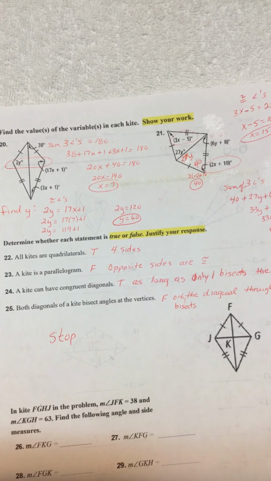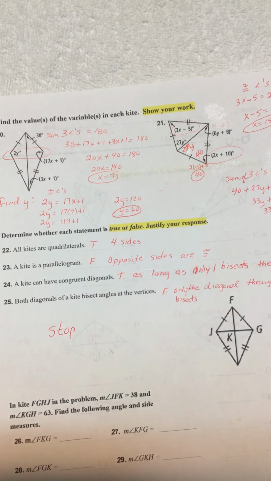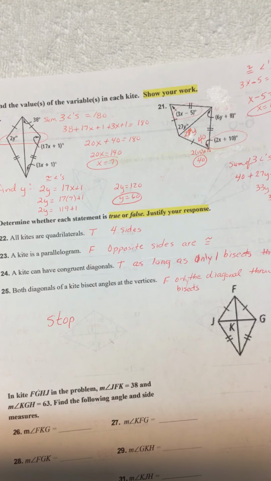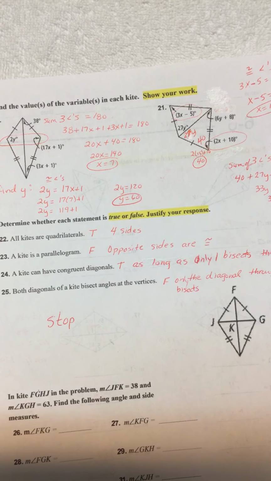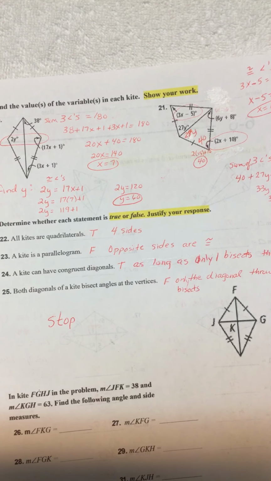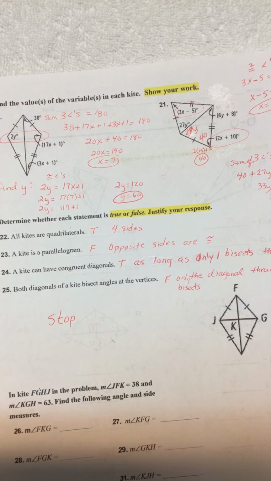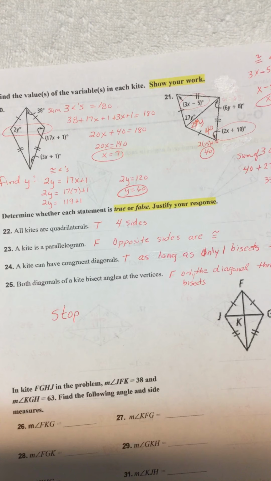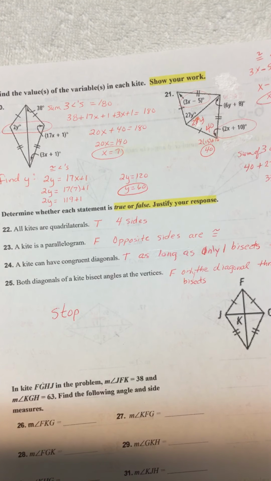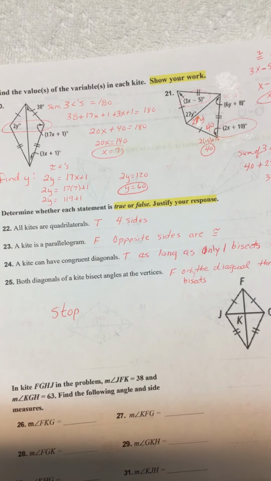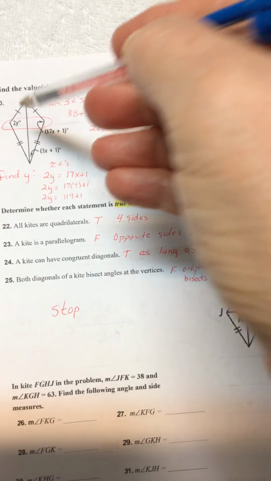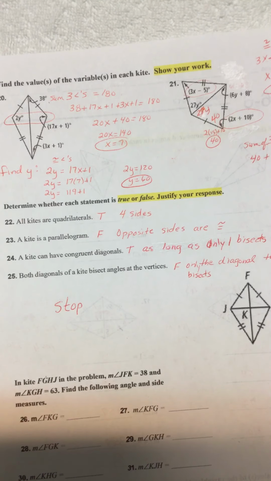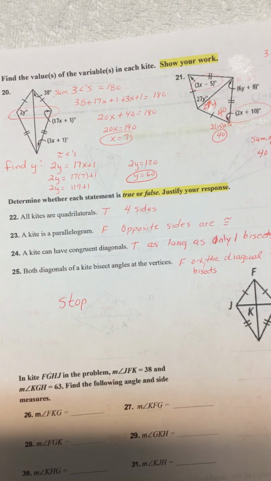All right, the next part says determine whether each statement is true or false and justify your response. So question 22 says, are all kites quadrilaterals? And we're going to say yes, because all kites have 4 sides. That's all it takes to be a quadrilateral, is to have 4 sides. It says, is a kite a parallelogram? And we're going to have to say false, because remember, in a parallelogram, opposite sides should be congruent. But in a kite, opposite sides are not congruent.